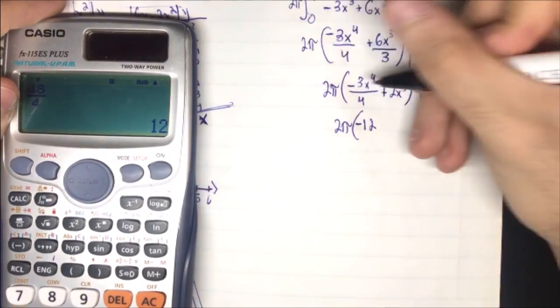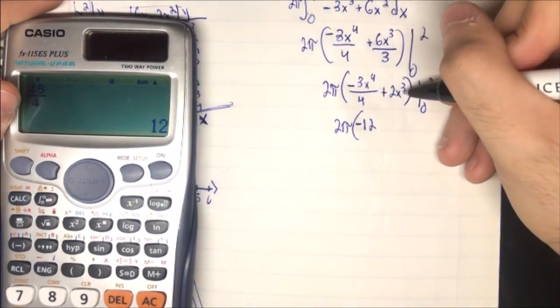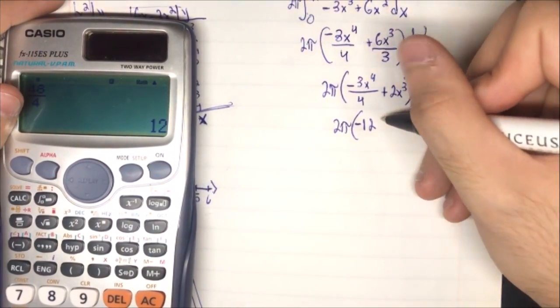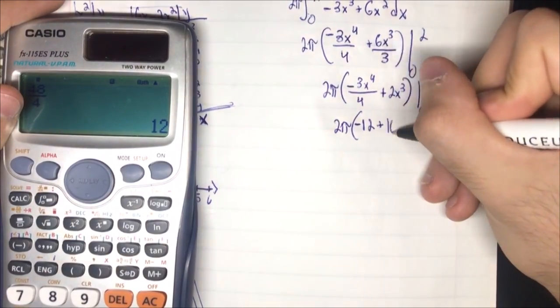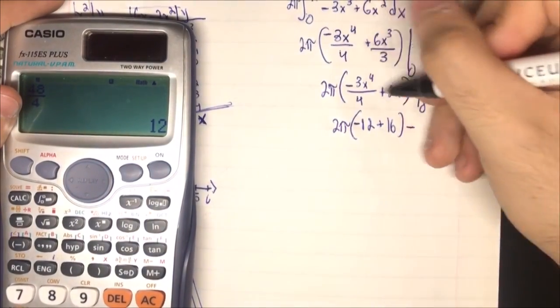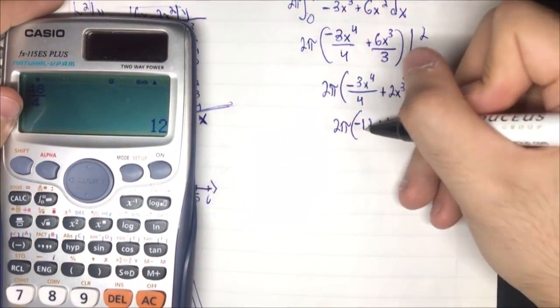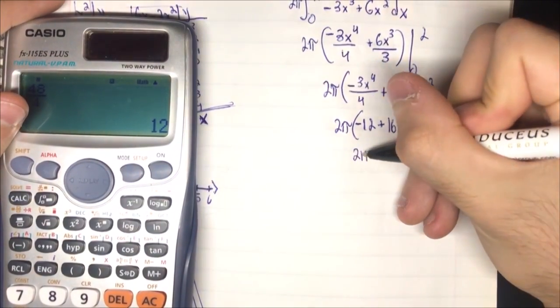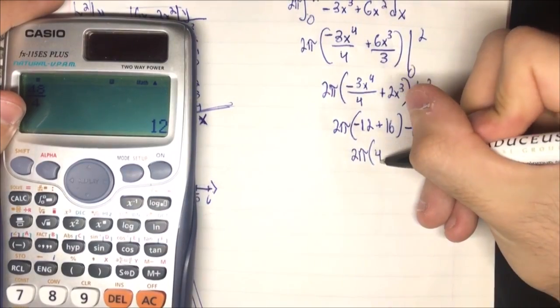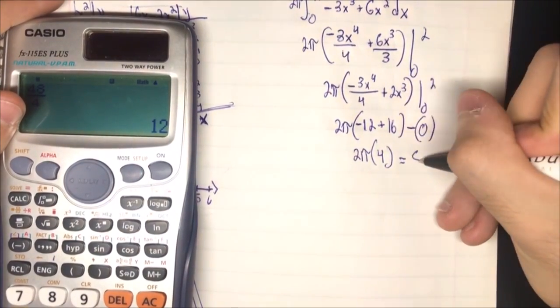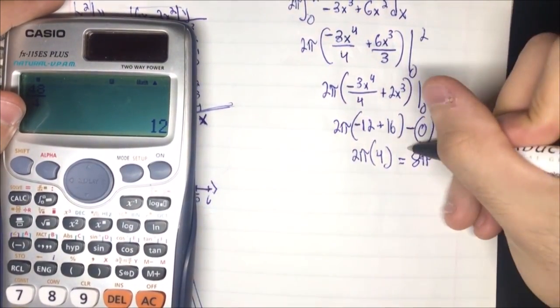And it's negative. Don't forget about the negative sign. So then we plug in a 2 over here. That's going to be 4 times 2 is 8. 8 times 2 is 16. So plus 16. And then minus plugging in 0 just gives you 0 over here. So then what we have left is 2 pi times what's left inside is 4. So our final answer is 8 pi.